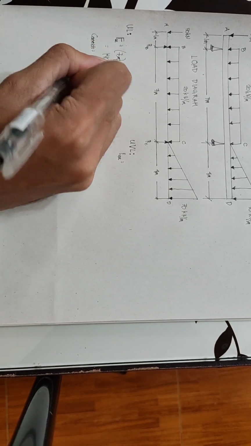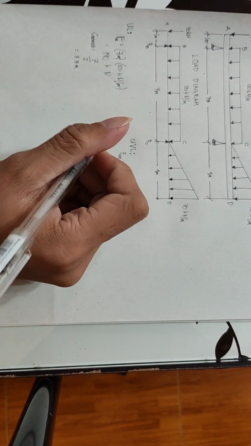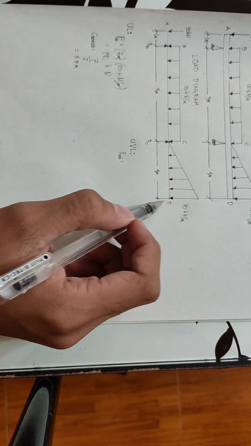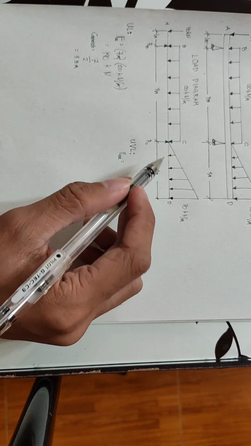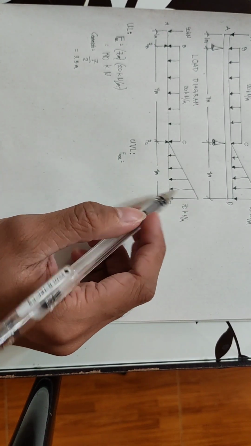So it will now be 3.5 meters. In this uniformly varying load, to get the force is just the area of that load.